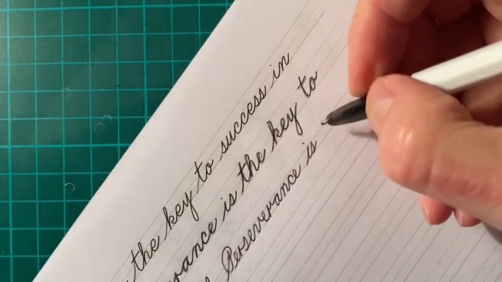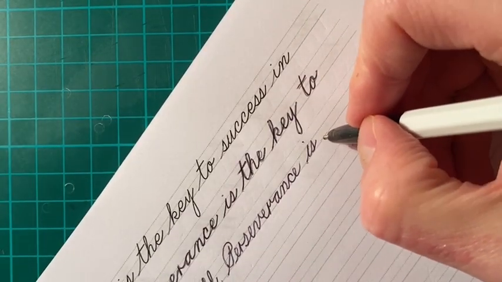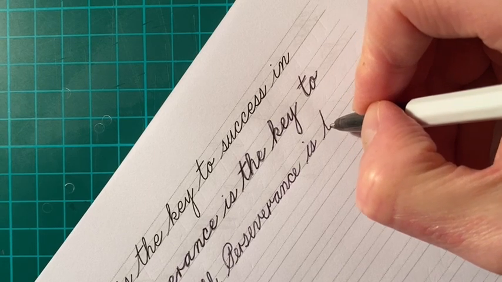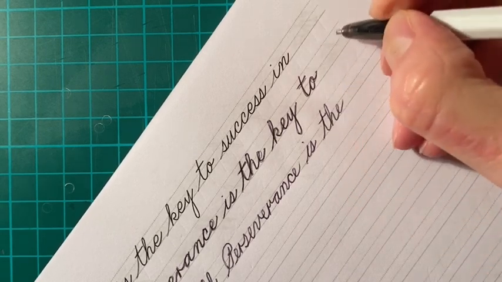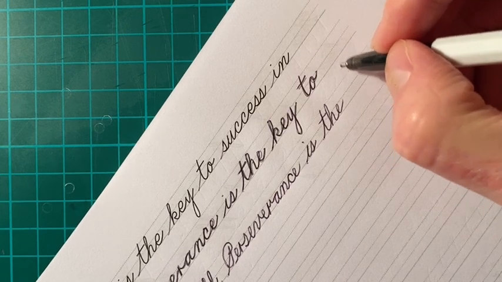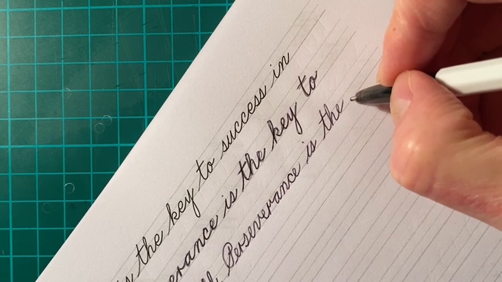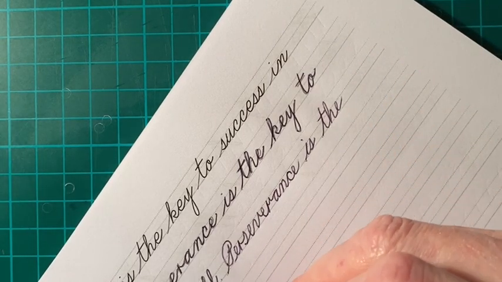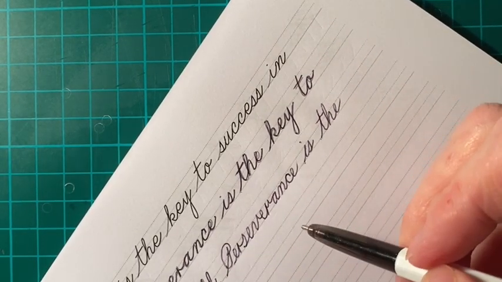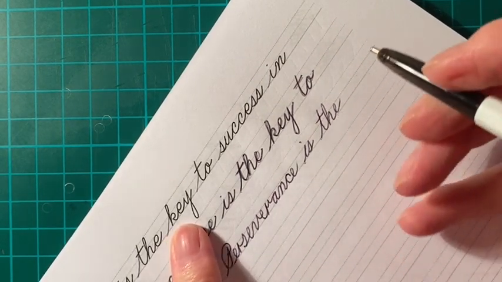That's not too bad. Then we have the word is, so that's up, back, not too bad. Then the word the, so that goes all the way to the top. Then we have the H that comes back on, and we do that. Then we have the word key, so that'll be, what am I doing? I'm doing this word here. I should be doing this one. Is the key.